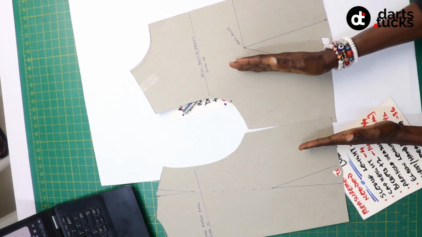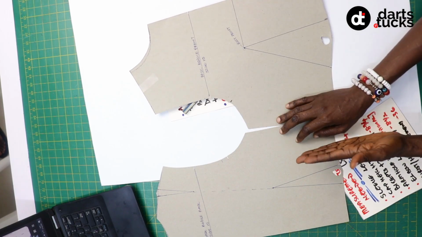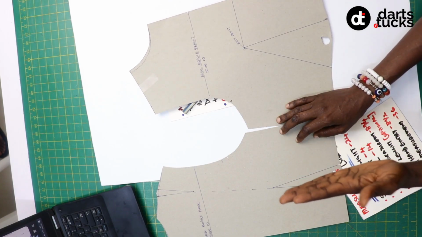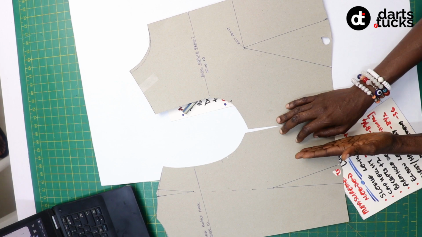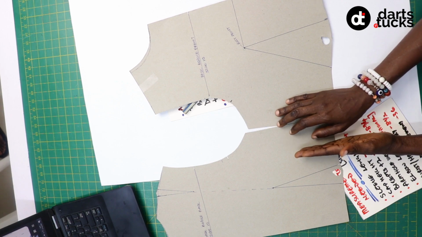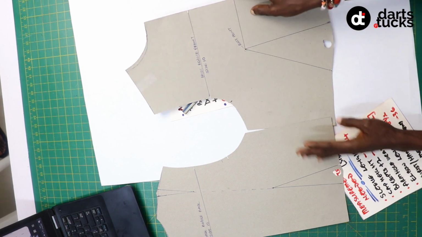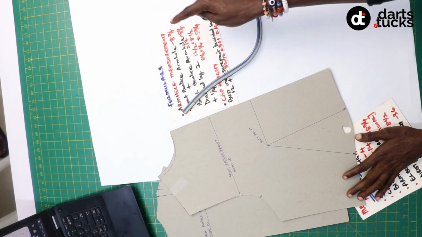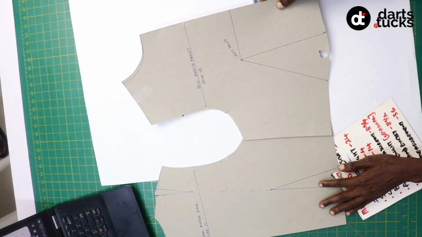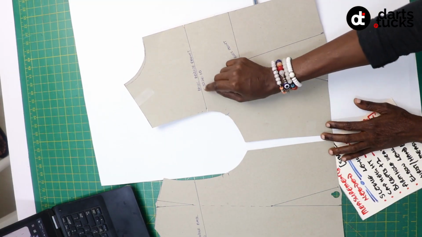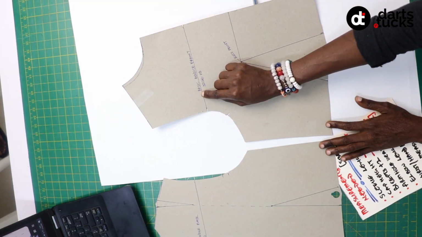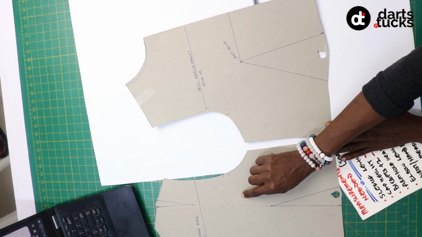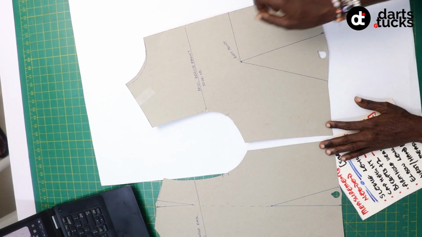That is front armhole measurement plus back armhole measurement. For instance, if the answer for that is 17, because 8 7/8 and 8 1/8 gives us 17 inches. So front armhole measurement plus back armhole measurement that I did here is 17.